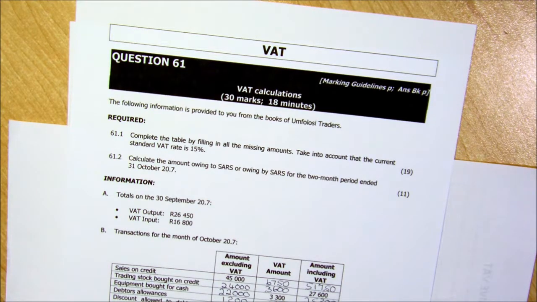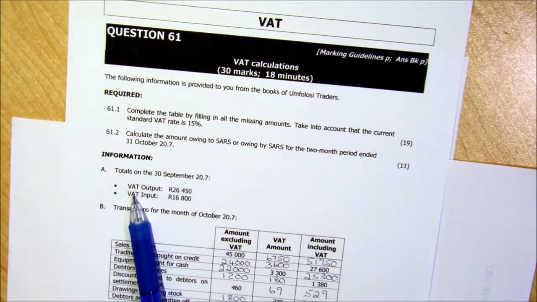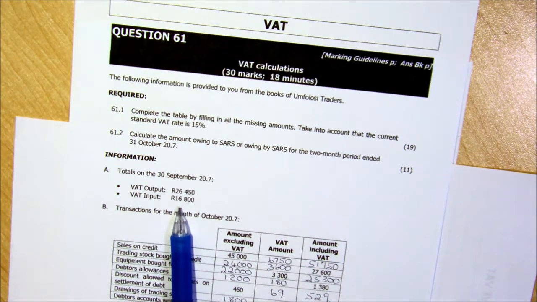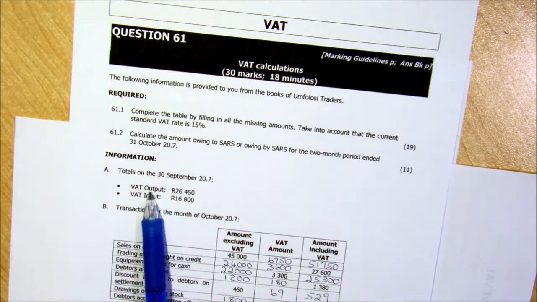So let's just take note of this fairness as we go through this. Now because it's for a 2-month period, you'll find that most of your tasks will start off where they'll give you a VAT output and a VAT input amount for the previous month, for September. So starting off in October, which is the month we're working, we've already collected output VAT. Remember the money we've collected?